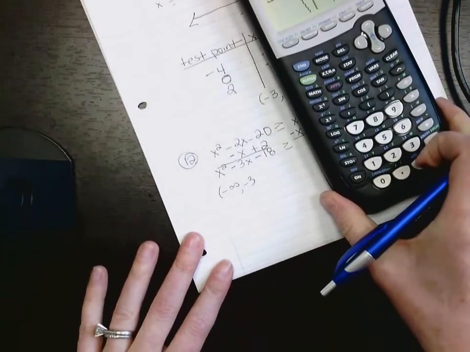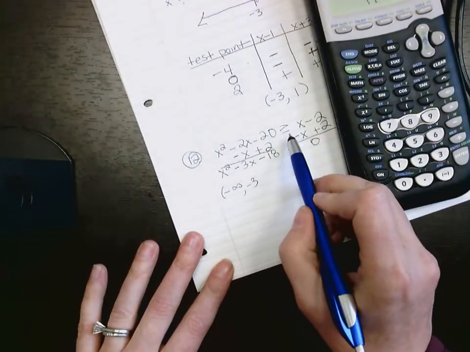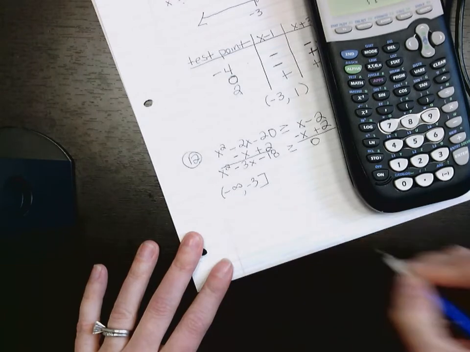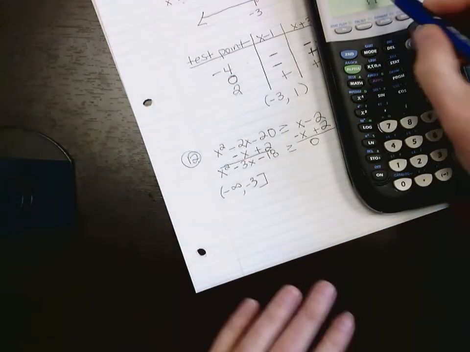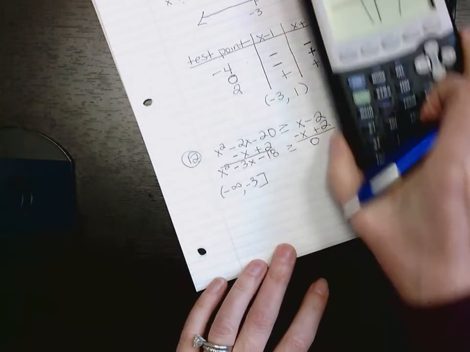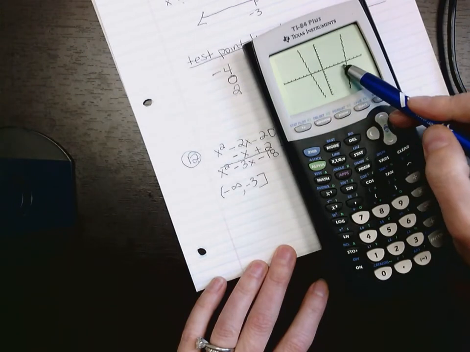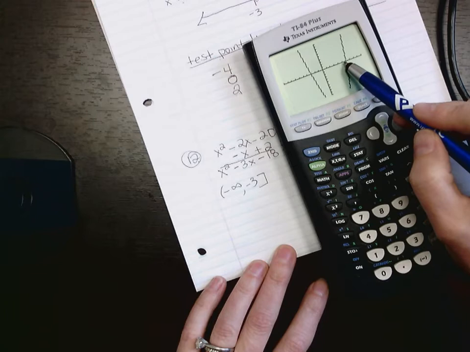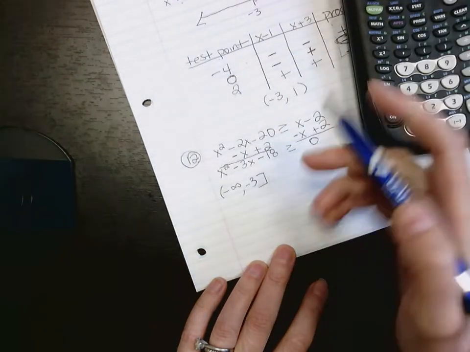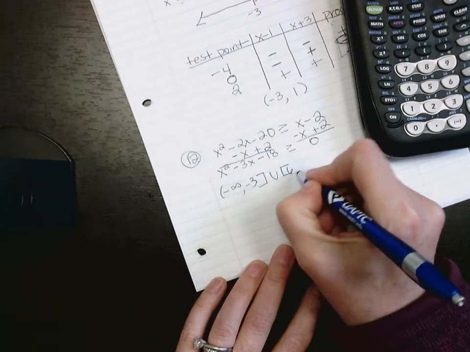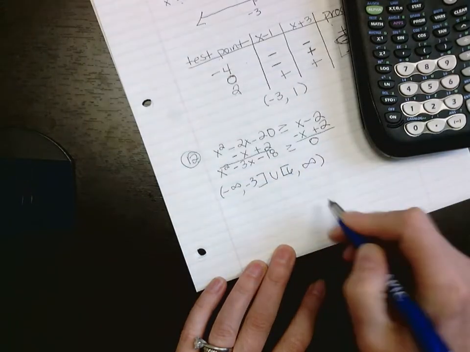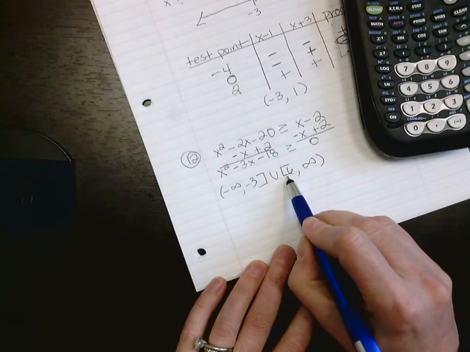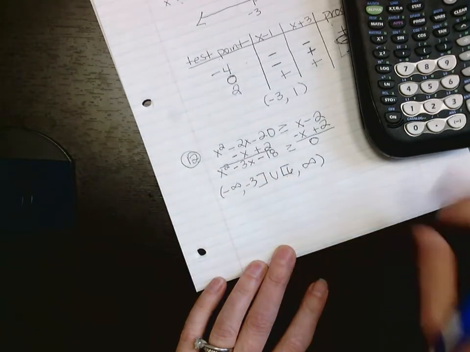Now, that -3, since it's greater than or equal to, we're going to put a bracket around it. Then we're going to skip this part because that's where it goes below. And then we're picking up again here at 1, 2, 3, 4, 5, 6. So starting at 6, to infinity. So in union with 6 to infinity. And again, the 6 has a bracket since it's greater than or equal to.